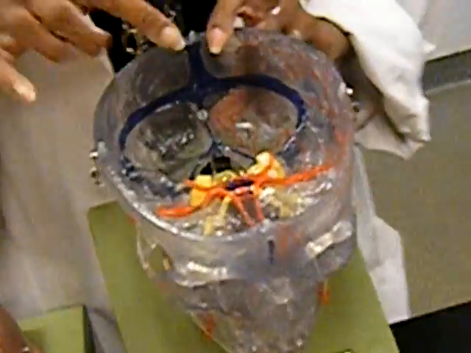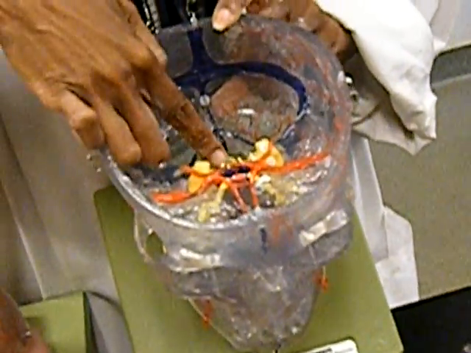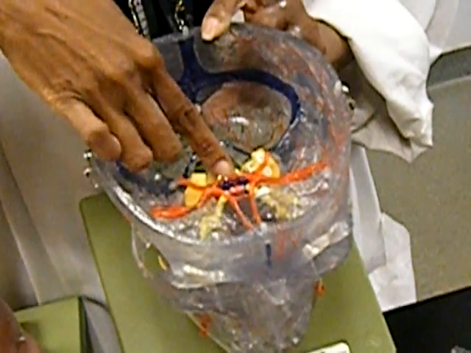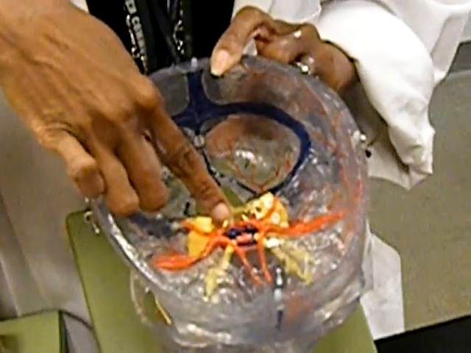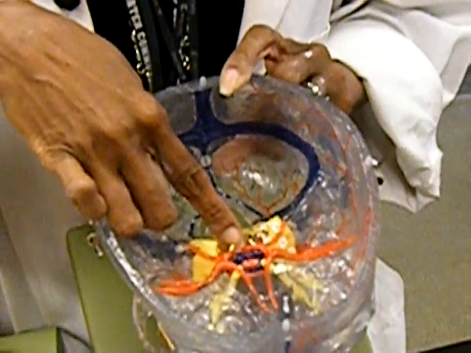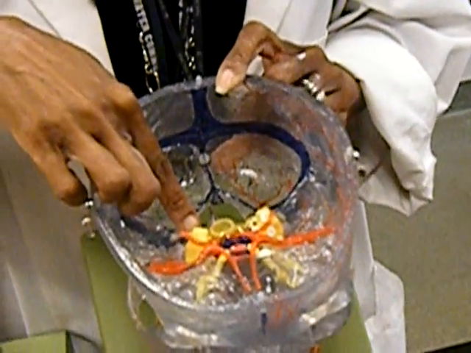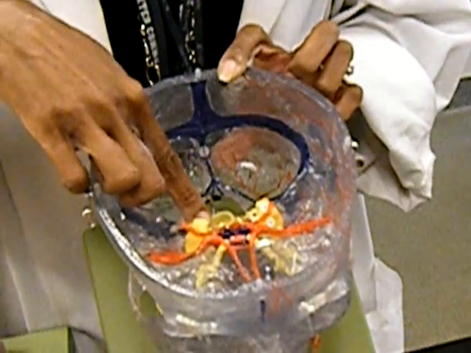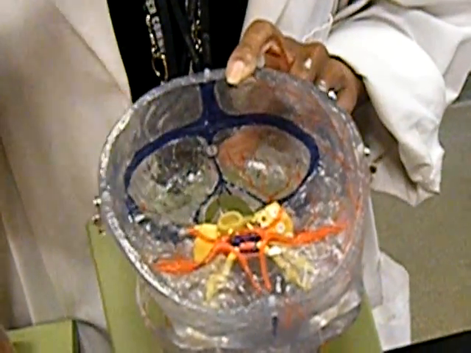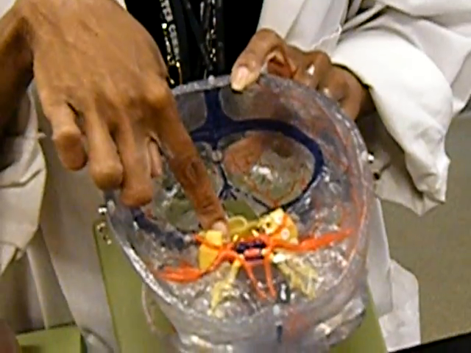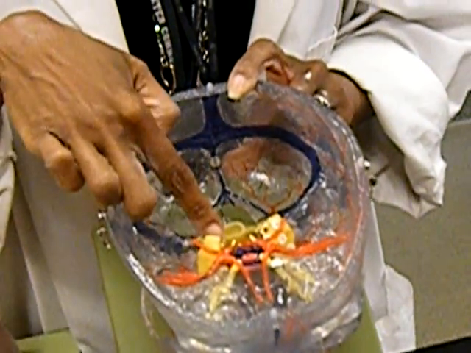Now, when I'm looking at my circle of Willis in here, I can see my vertebral artery coming up right here. Vertebral comes up and forms basilar. This is my anterior inferior cerebellar artery right here. This model shows you the labyrinthine artery, which goes in the ear.